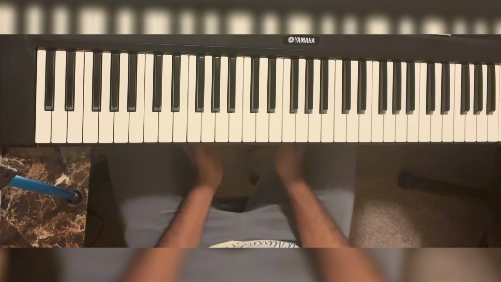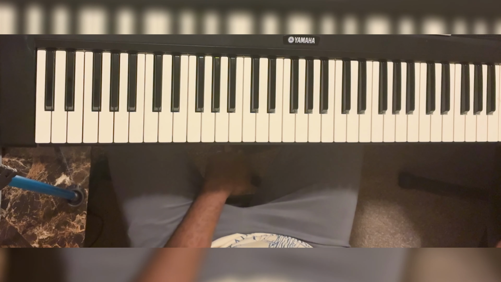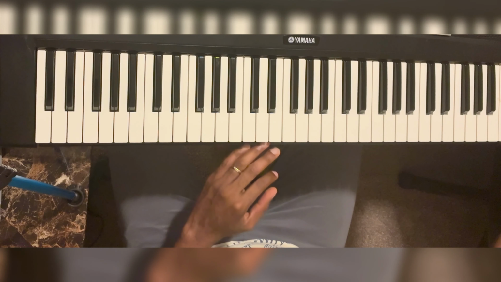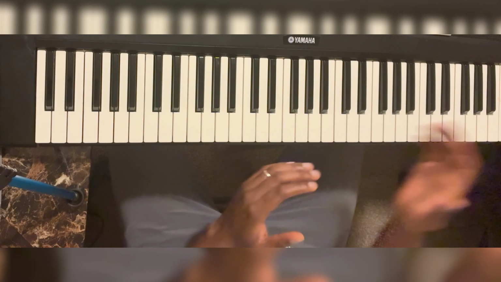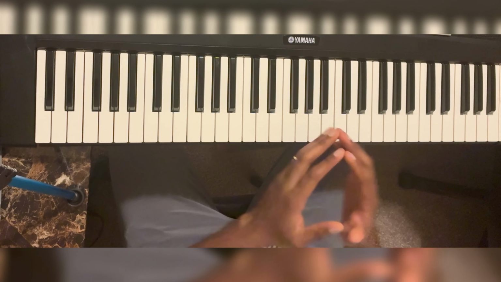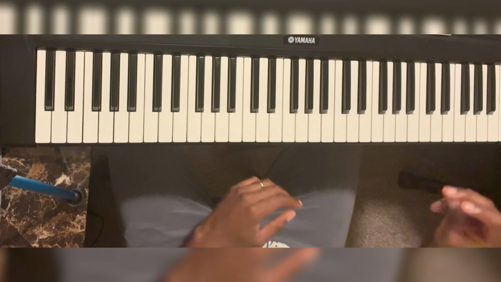So without talking too much, we'll get into the song. Let's start it up here. It's in the key of A, but without further ado, let's get the tutorial started. We'll start with the intro and then go into the verses and the other parts of the song as well. Let's get going.